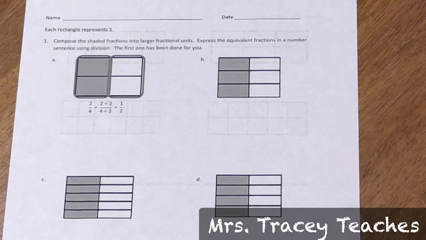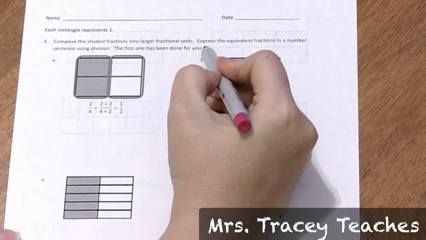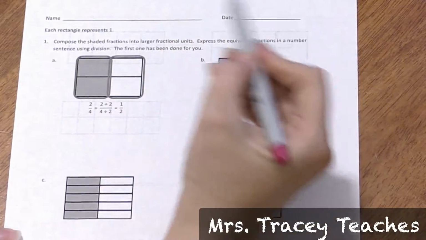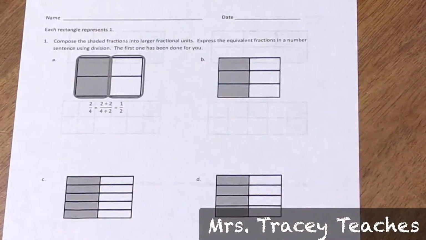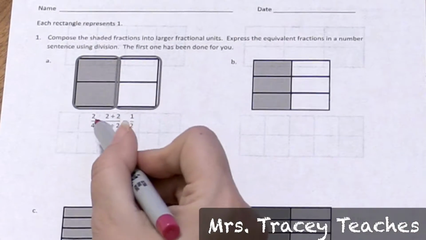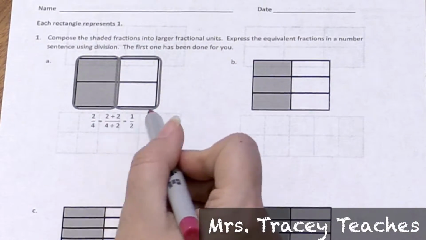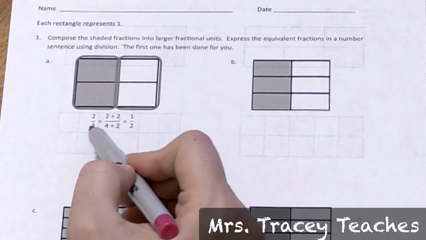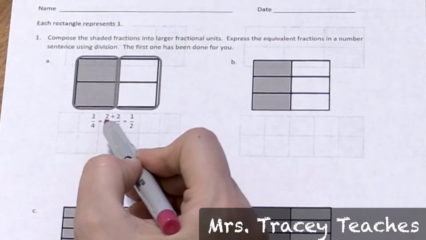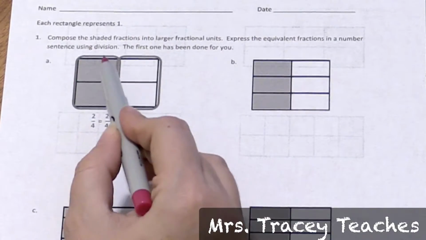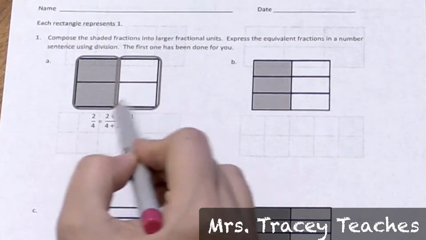So it says, compose the shaded fraction into larger fraction units. Express the equivalent fraction in number sentences using division. The first one has been done for you. So let's look at the first one. It has 2/4 is equal to 1/2. So 2 out of 1, 2, 3, 4 is colored. Then they divided it by 2. So 2 divided by 2 is 1. 4 divided by 2 is 2. And if you see the circle, 1 out of the 2 is colored.